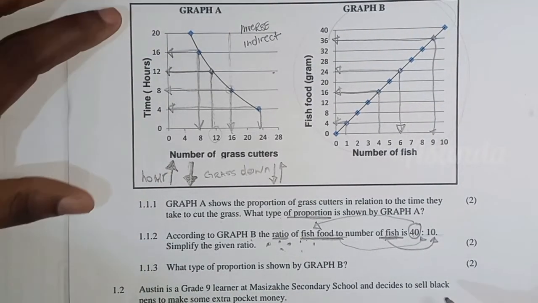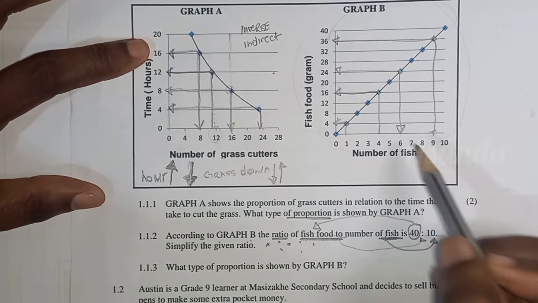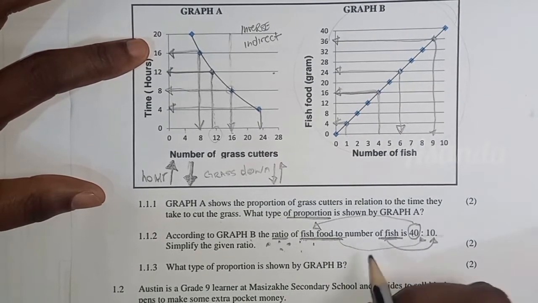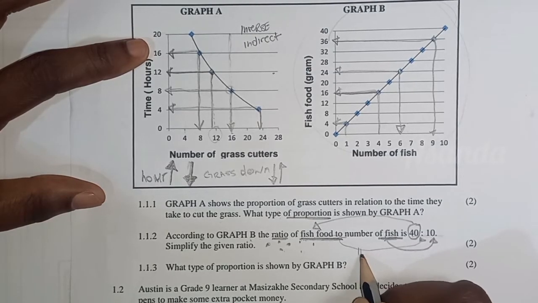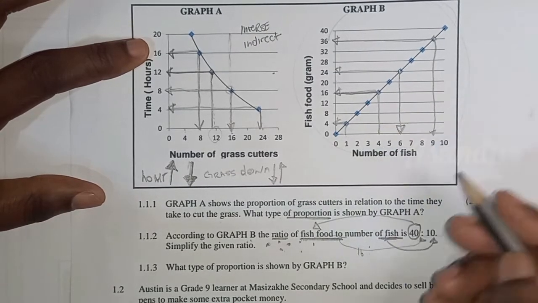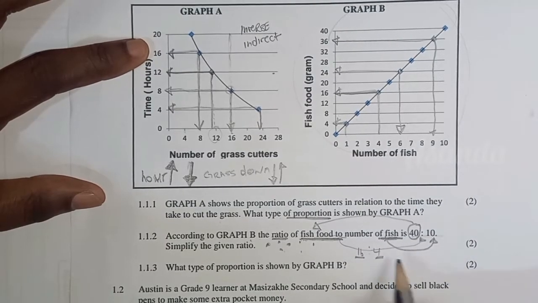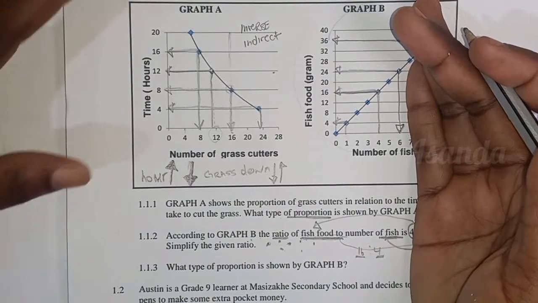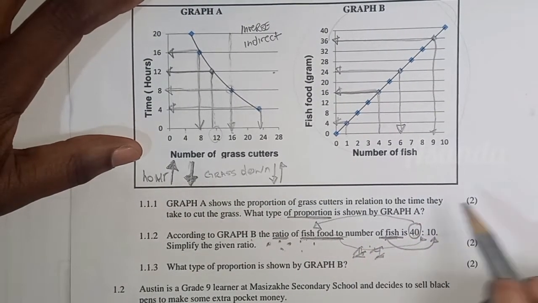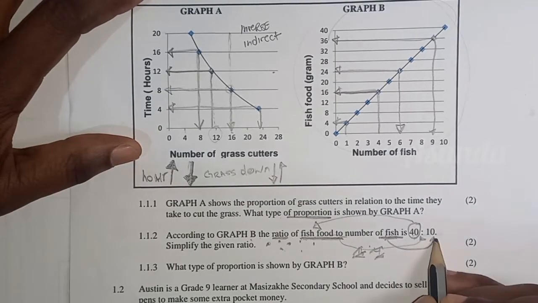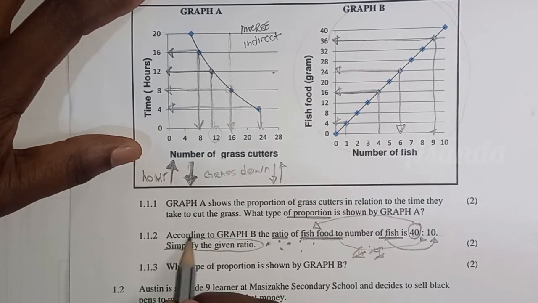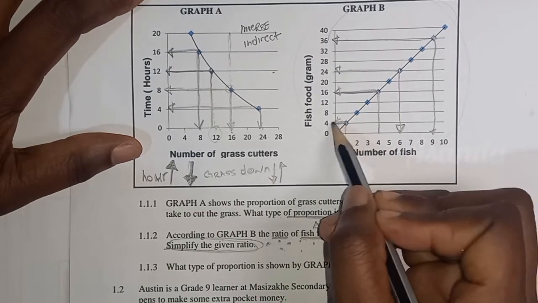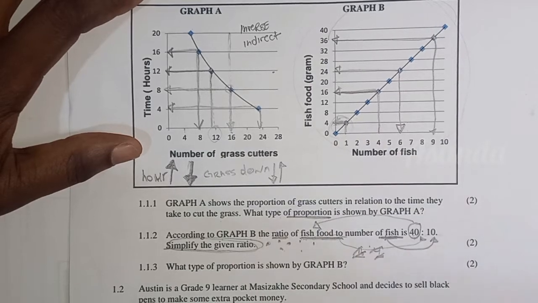Okay, so I'm going to do that right now. If we were to do the number of fish here at 4:16, and they would say fish food, we would have said fish food would be 16:2, and then we write the fish, which is 4. So we start with the food and we end with the fish. But that's not asked. They're giving us the ratio, which is 40:10, and they're just saying simplify the ratio, make it simpler. Okay, I'm already seeing the answer there. The simplest form of this ratio is 4:1, but let's go and simplify.